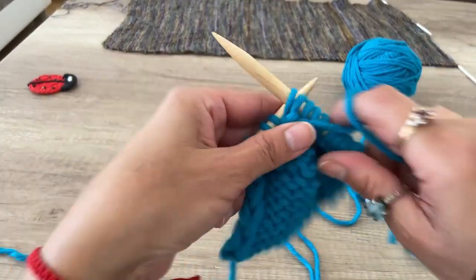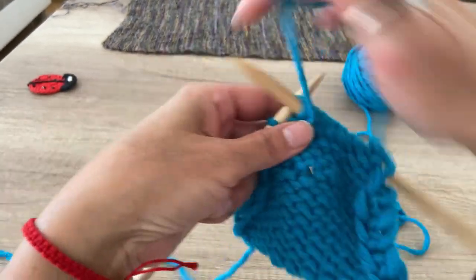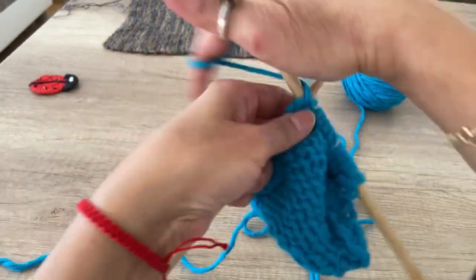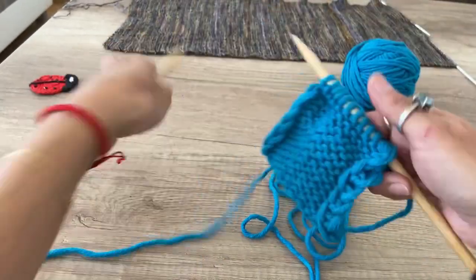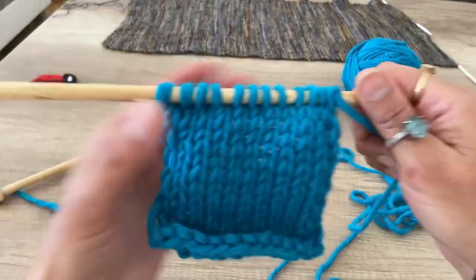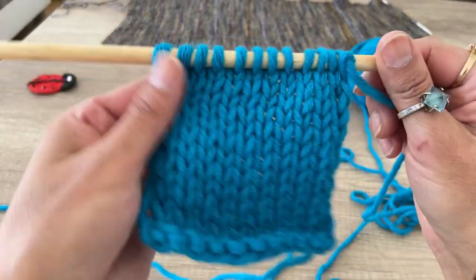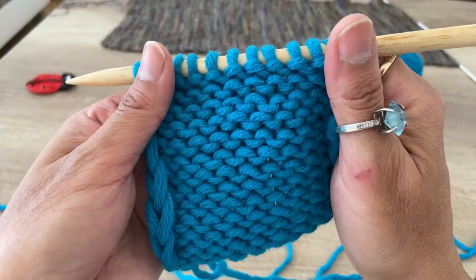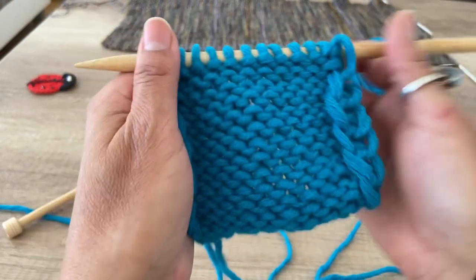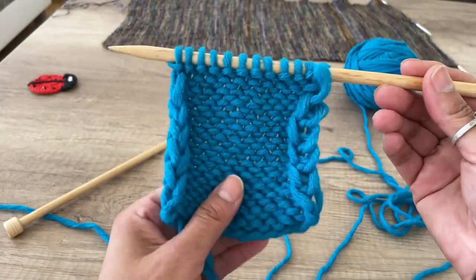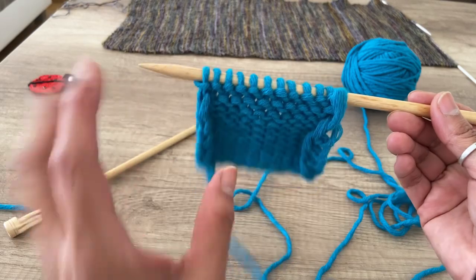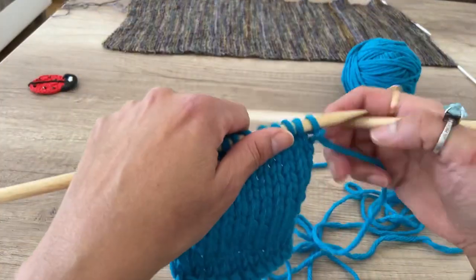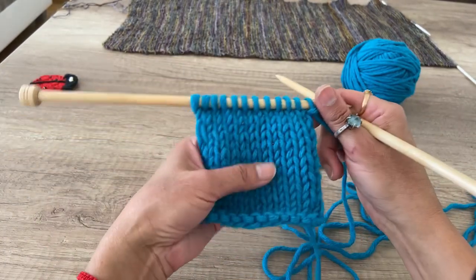Last week I made the basic stitches, the cast on, the knit and the purl stitch. This is the knit. And this is the purl stitch. I will leave the basic stitches here in the comments, at the end of this video and in the description box.